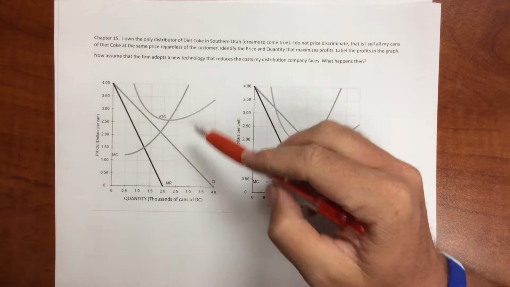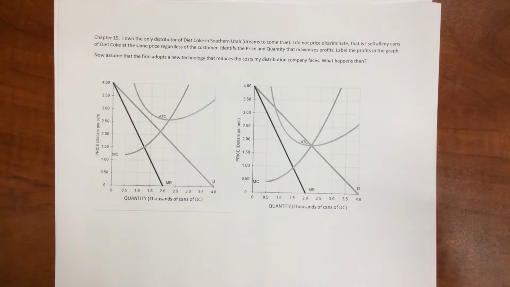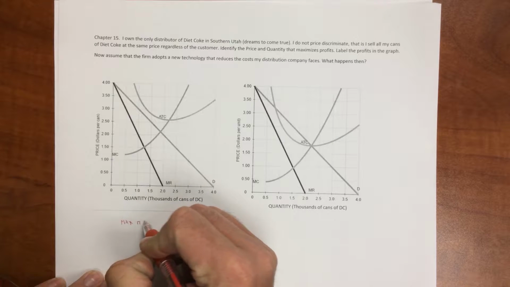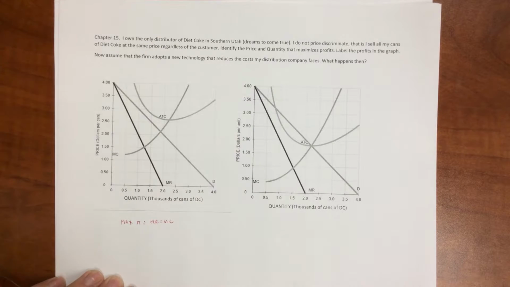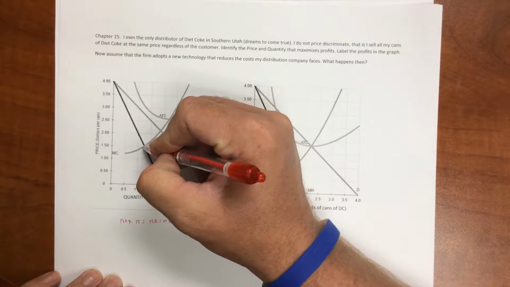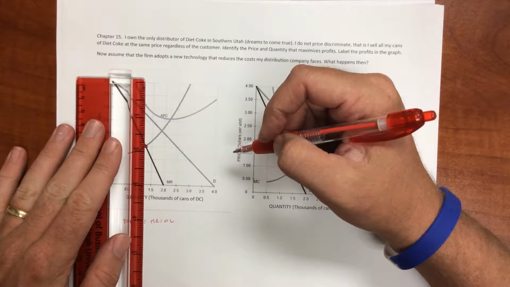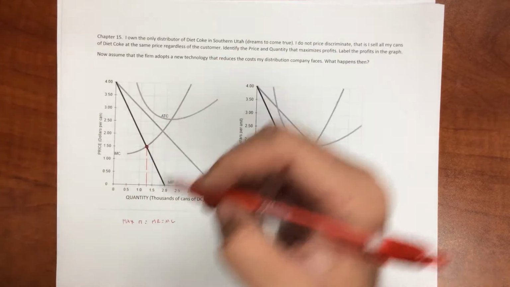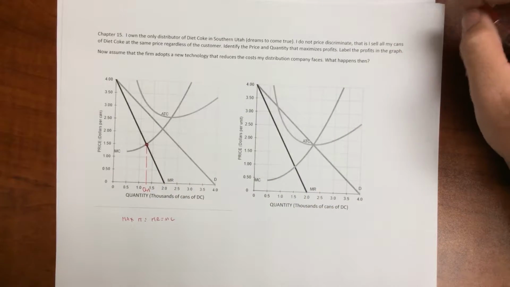Let's use this first graph to identify the price and quantity that maximizes profits. And let's label the profits in the graph. So the rule that we're going to use to maximize profits is that marginal revenue equals marginal cost. So we find that point, and that happens right here. So I can draw that line all the way down, and that's the quantity that the monopolist is going to produce.